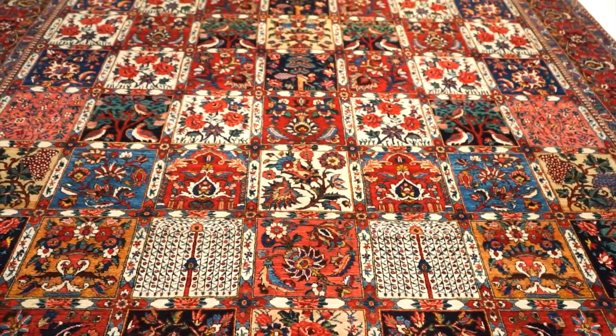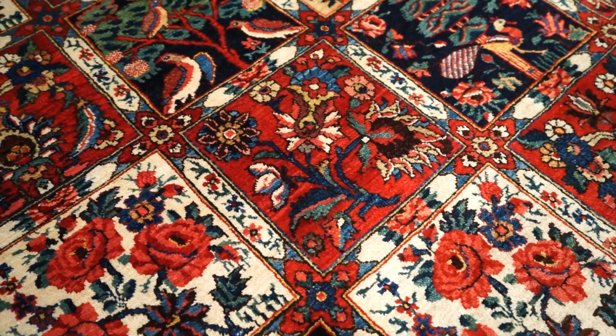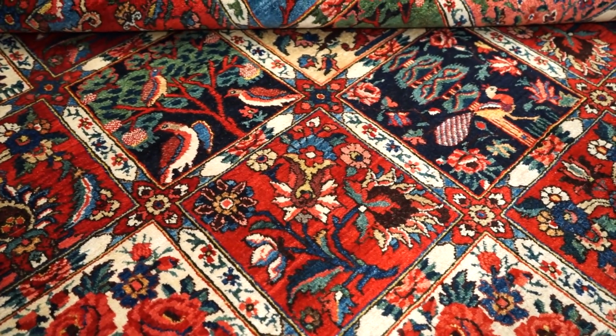Now, if you're looking for this type of rug, definitely take a look at Bakhtiyari rugs. They make a lot of garden panels. Also, you could look at Tabriz and Saru, as well as Kashmir and Qom. All those types of rugs do make garden panel design, but Bakhtiyari is definitely one of the most popular when it comes to this design.